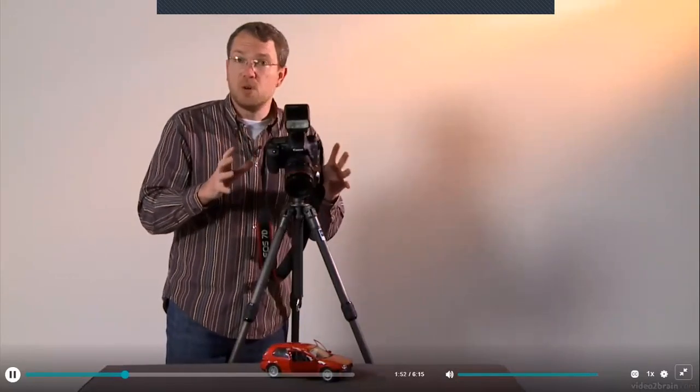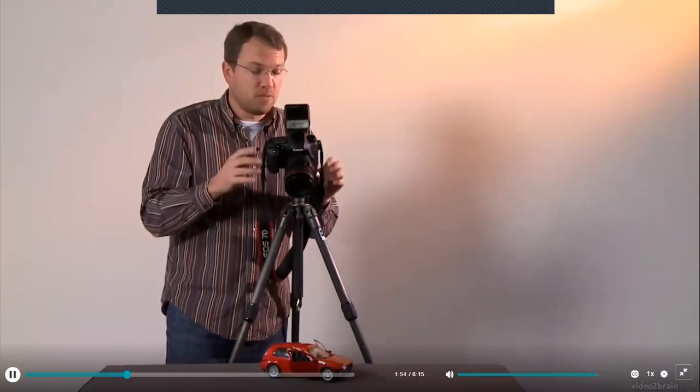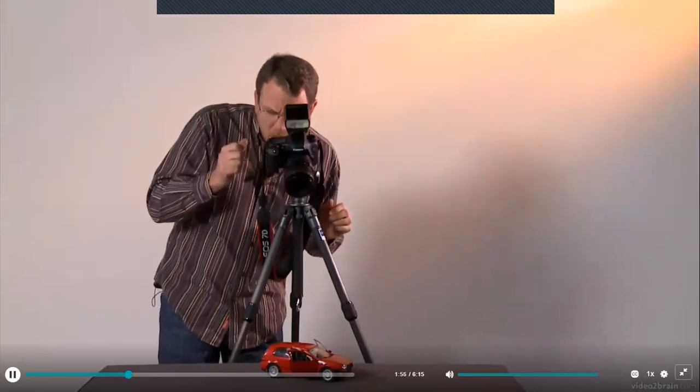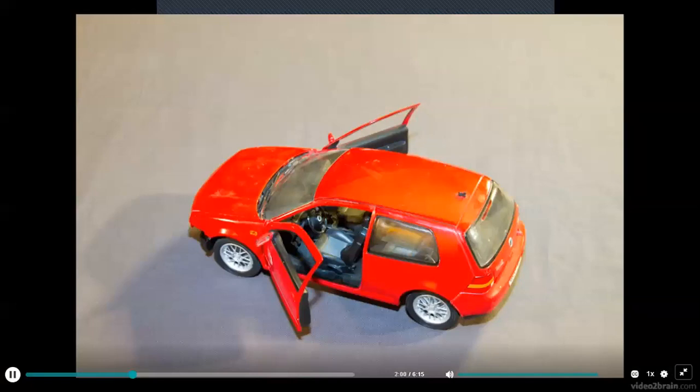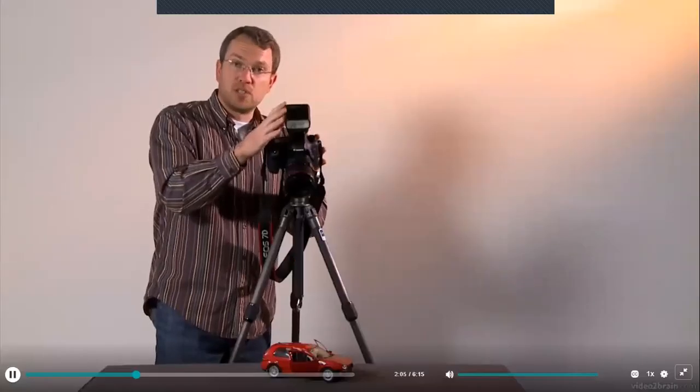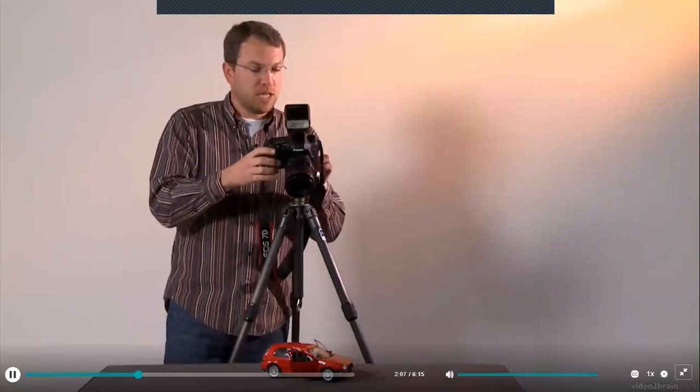So here, I'm taking an exposure that would actually be appropriate without the flash at all. You can see that's a longer shutter speed, and we get a much more natural look to the subject because now we're mixing our lighting. I'm using both available light as well as the flash as a source of supplemental illumination.